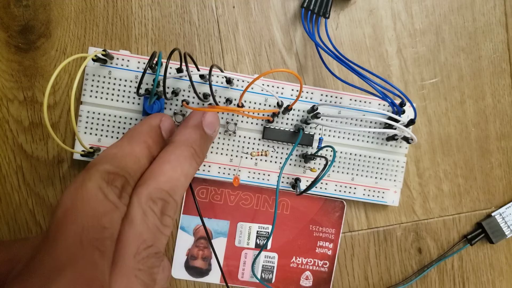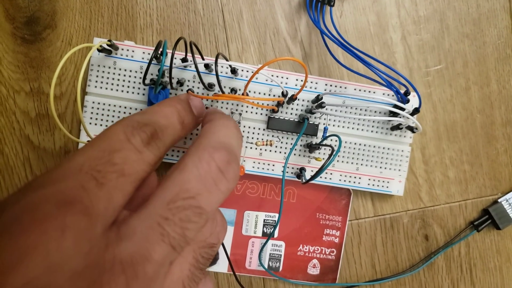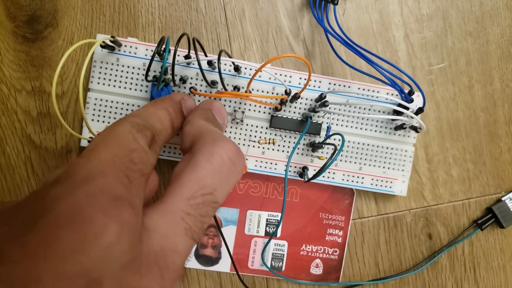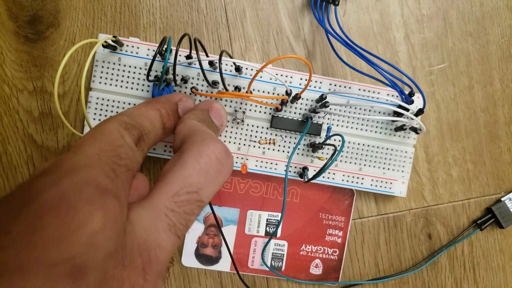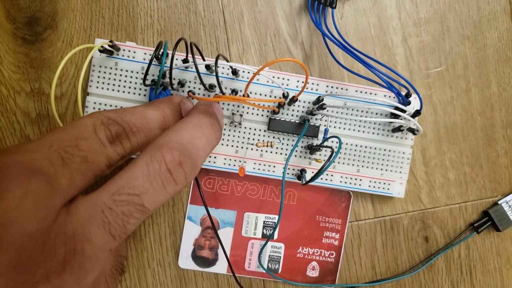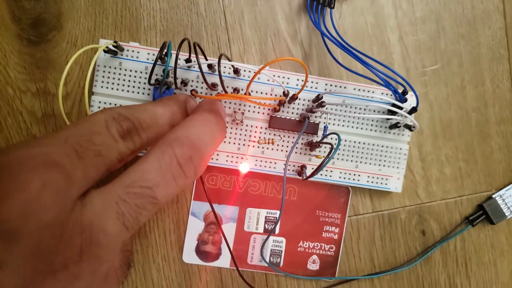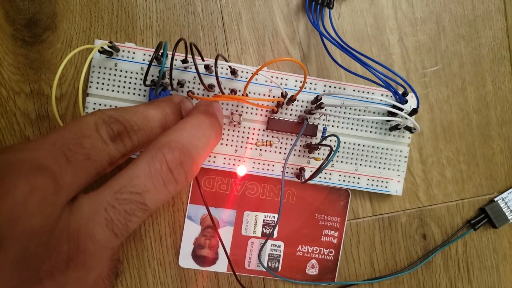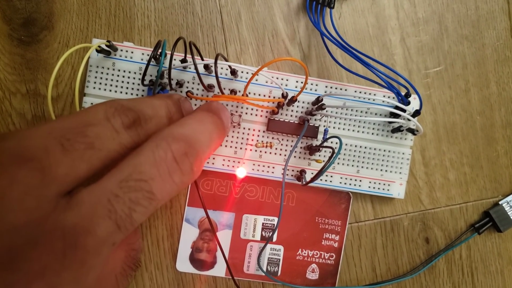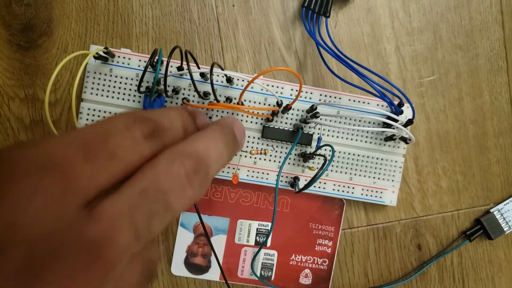Now let me press 2 switches just to show that the LED is not blinking. And there you go. As you can see, it's not blinking anymore. Let me press switch 1 and switch 2 now.